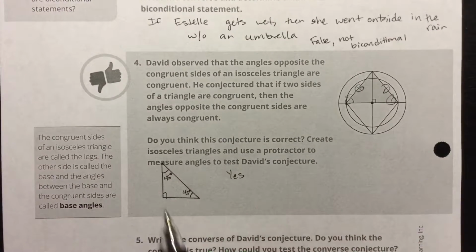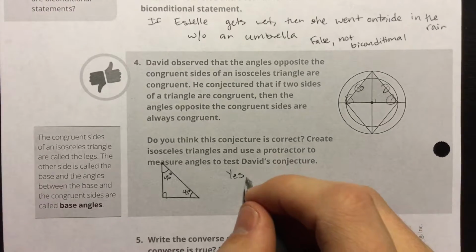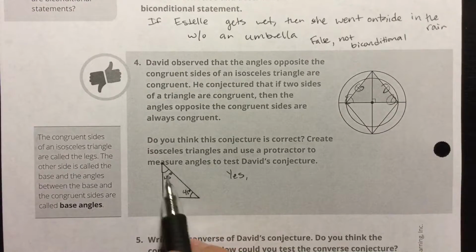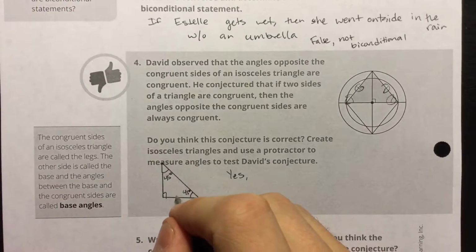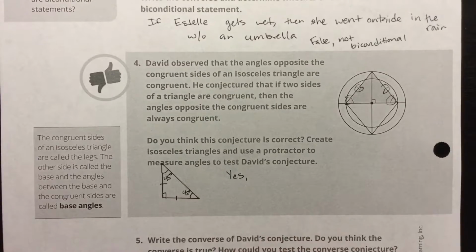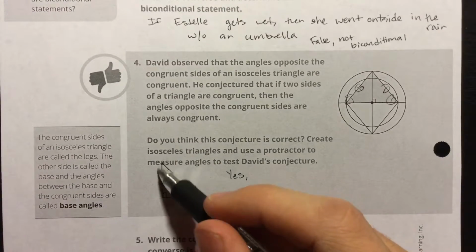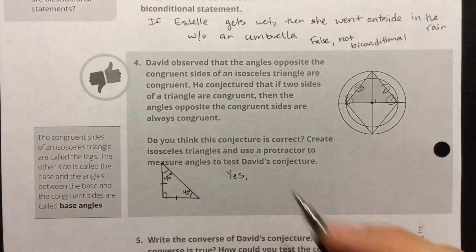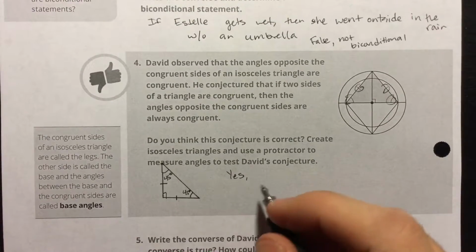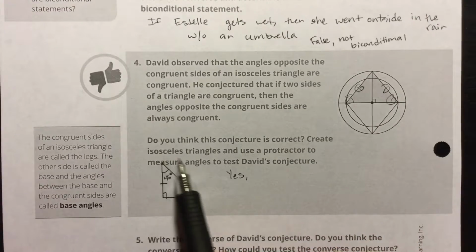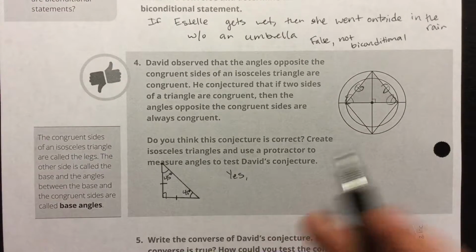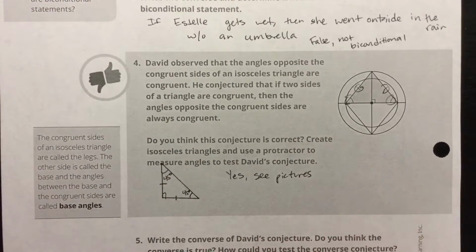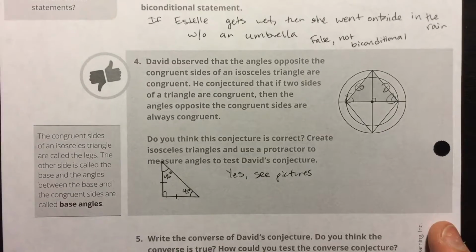So to save some time, I just constructed one before. I'm going to say yes, I do think it's true. When I made a 90-degree angle here, I had 45 and 45. And so you can see that these two sides were the sides that I constructed as congruent. The opposite of this congruent side is this top angle, and the opposite of this left congruent side is this right angle. So you can see that this is in fact the case. So we'd say yes, and then see pictures, or see picture, depending on how many you have there. So easy peasy, here we go.